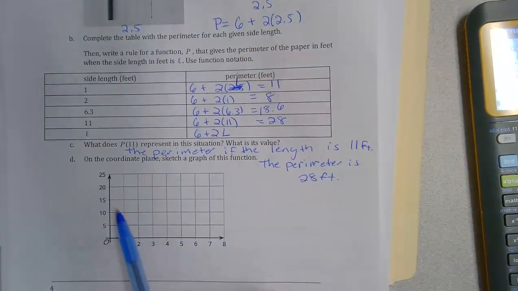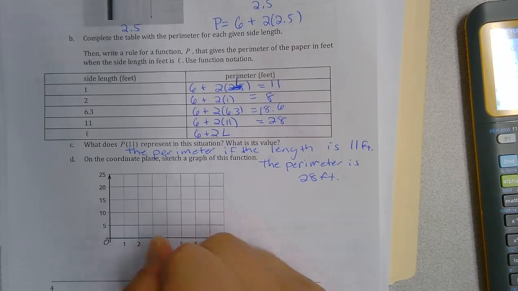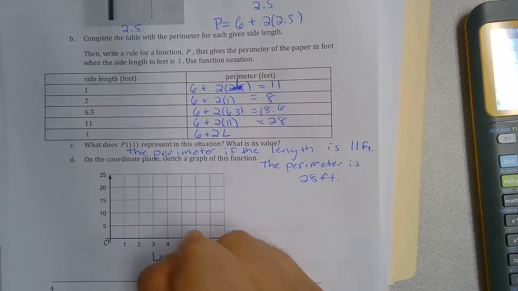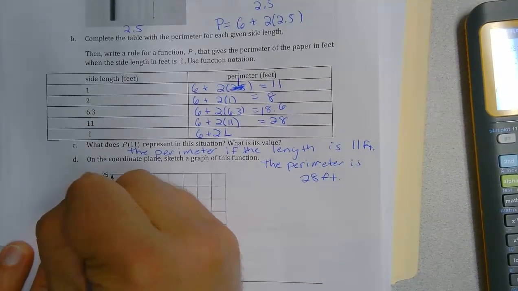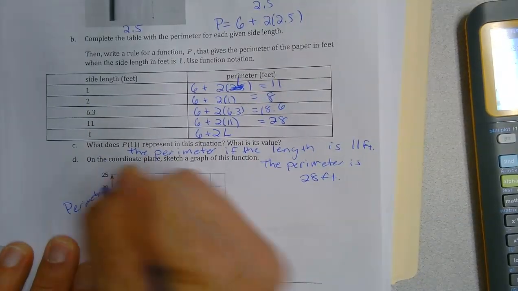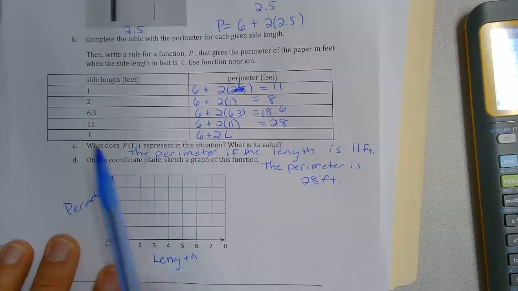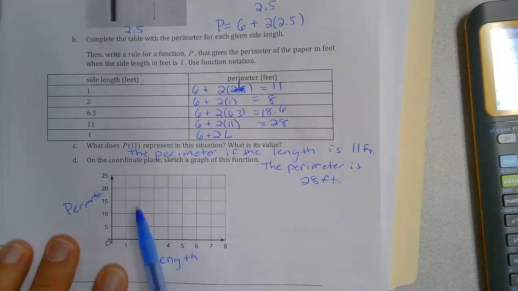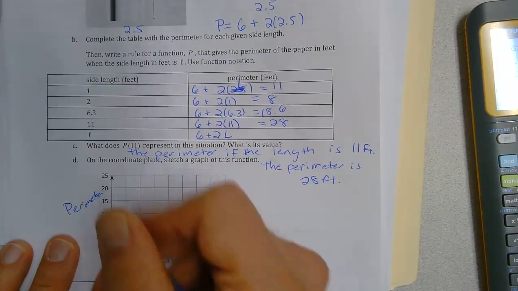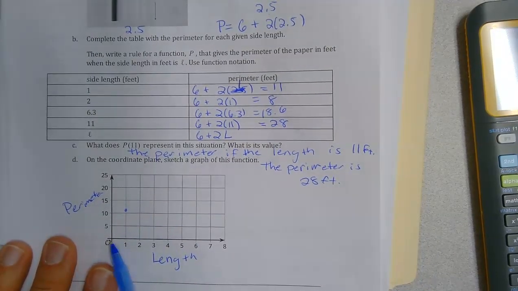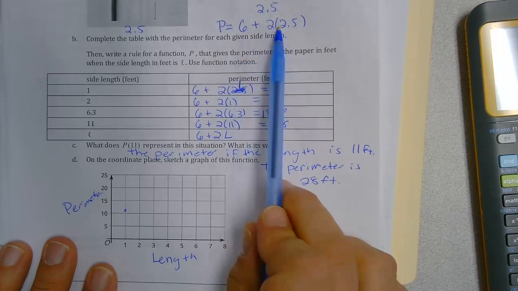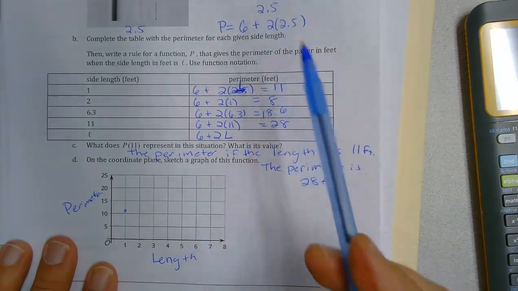So now what we're going to do is just fill these in. So this, again, on our x-axis, our inputs are lengths, and our outputs are perimeters. So if the side length was 1, the perimeter was 11. So we put that there. We could plug in 0 here.